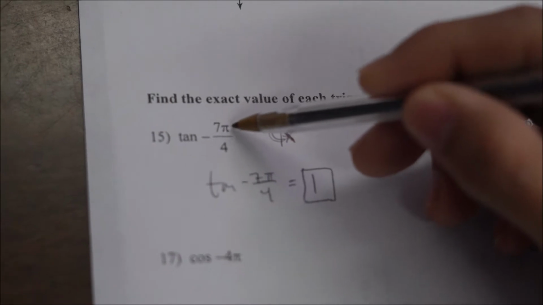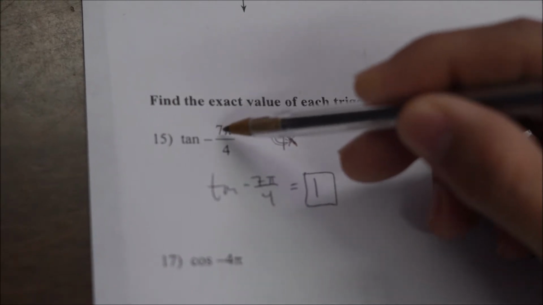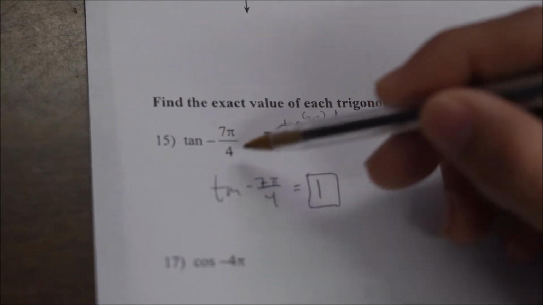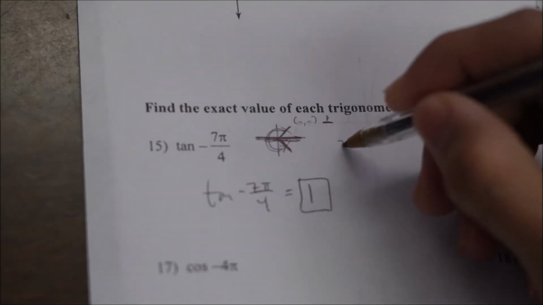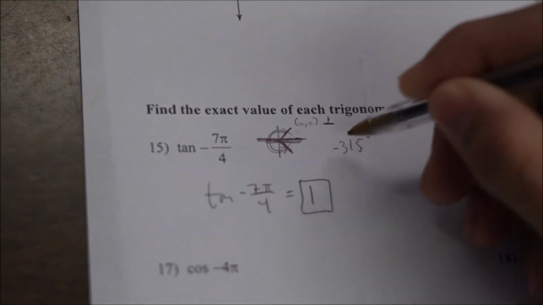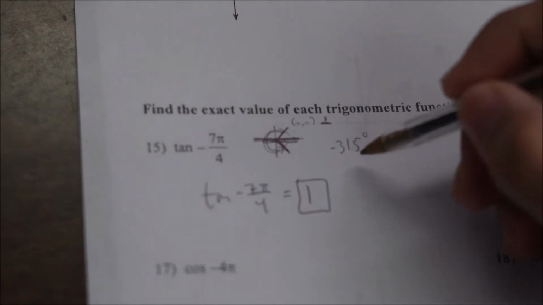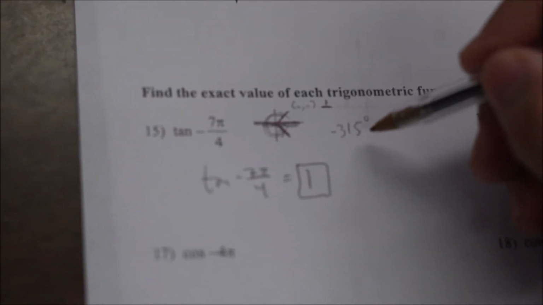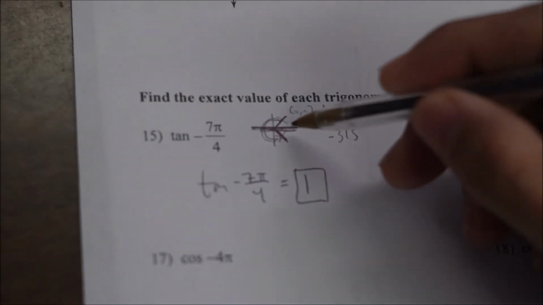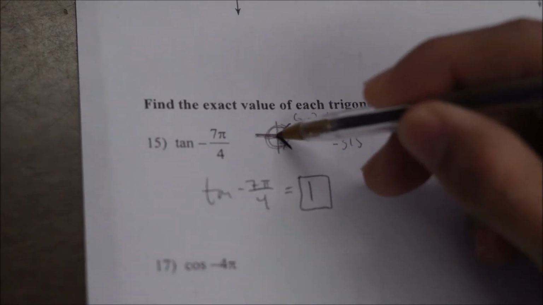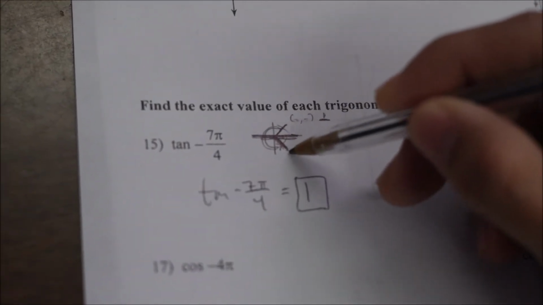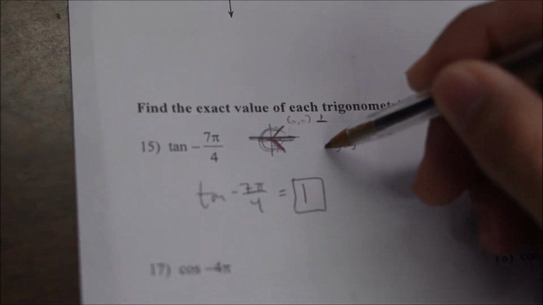What I mean by you can work with this in radians or degrees is that if you want to change this to degrees, you can change this to degrees. All you have to do is convert it. 7 times 180 divided by 4. You're going to see that that's going to give you 315 degrees, but negative 315 degrees. And again, if you like working with degrees, you can go ahead and just find 315 degrees on the unit circle, which ends up being here. But that's a positive 315. You want the negative 315.